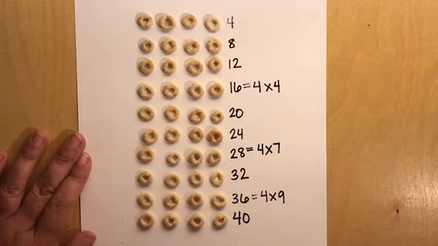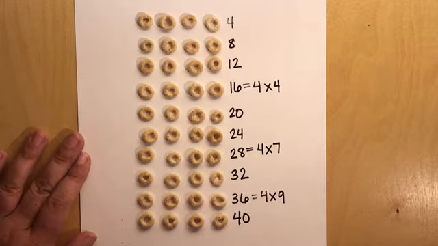Let's do this the other way around. This time I'm going to say an answer, and I'd like you to write the equation on your notes. So if my answer is 12, what would the equation be to go with that?